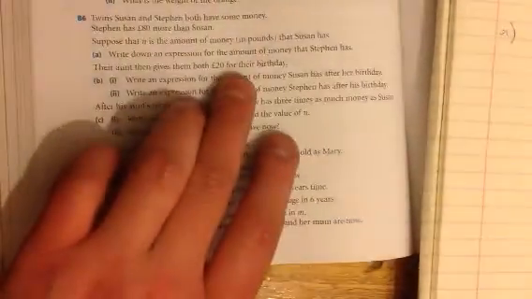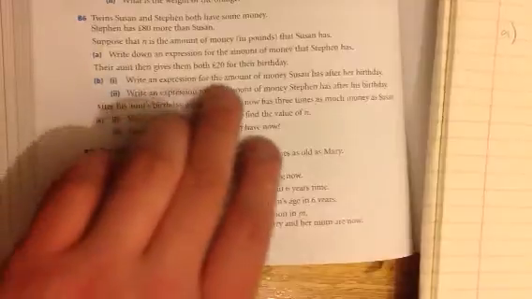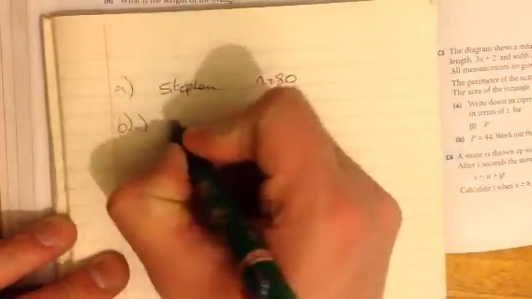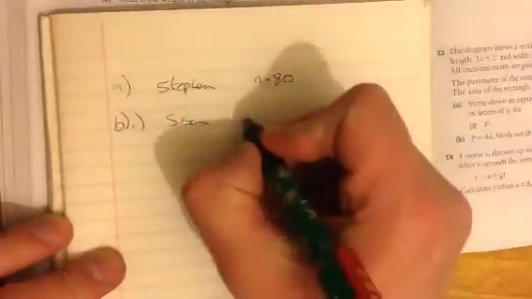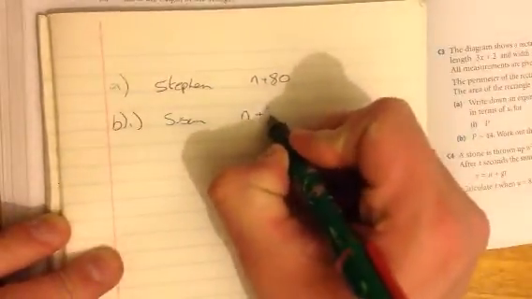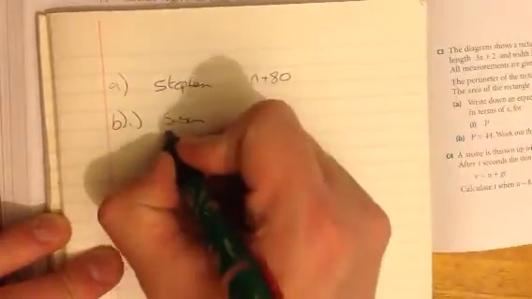Their aunt gives them both £20 for their birthday. Write an expression for the amount of money Susan has. So, assuming that Susan hasn't spent any of the money she had, she's still got her original N, but she's got another 20.